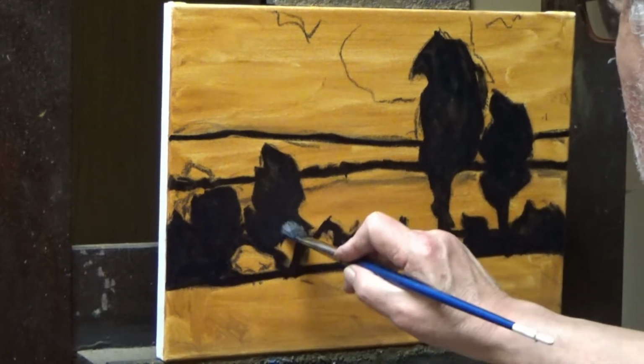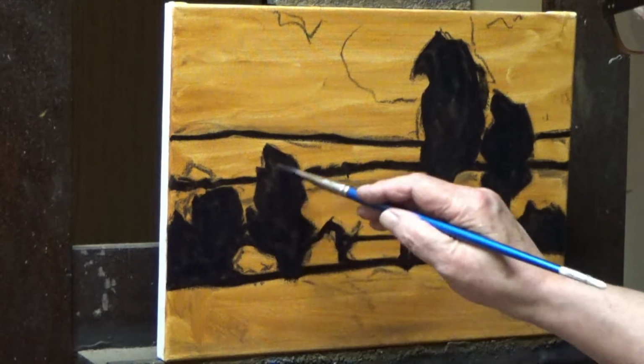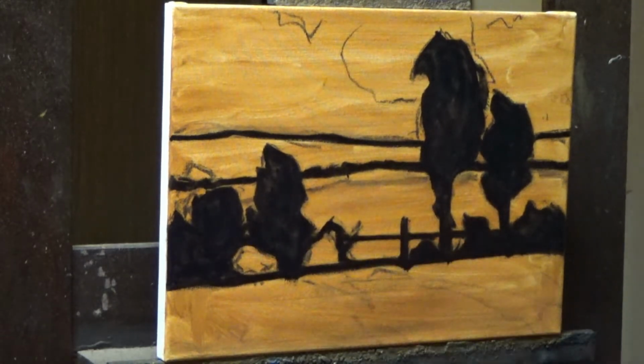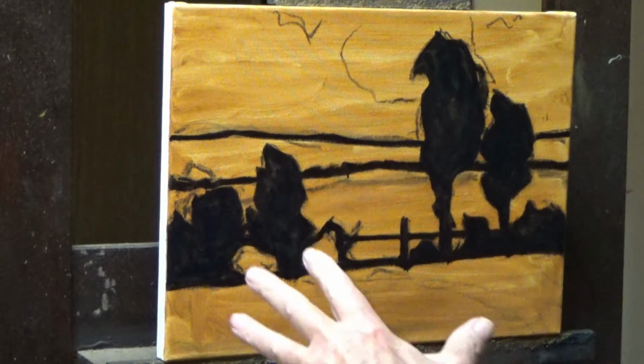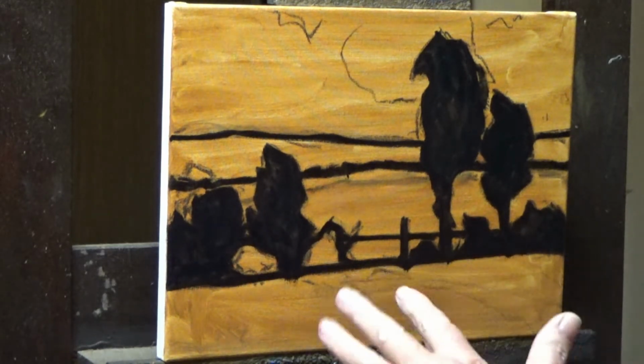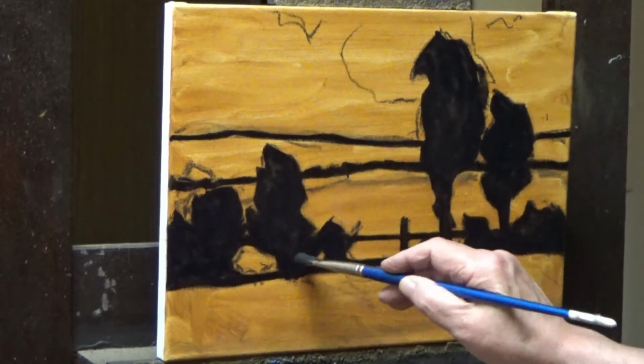So I'll go with this, or I'll go with one that I have stained green or purple or something. I probably by far use yellow ochre, ultramarine blue, burnt sienna, mixtures of those the most for staining.